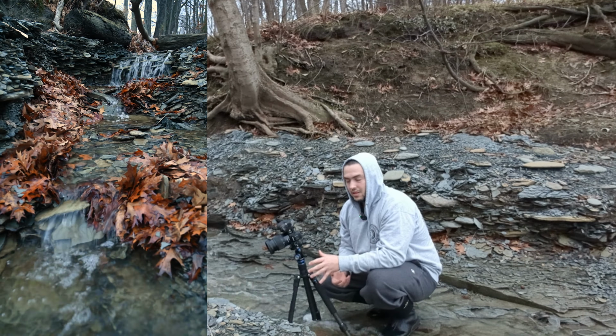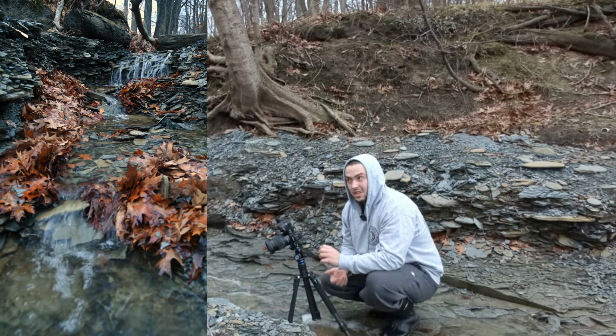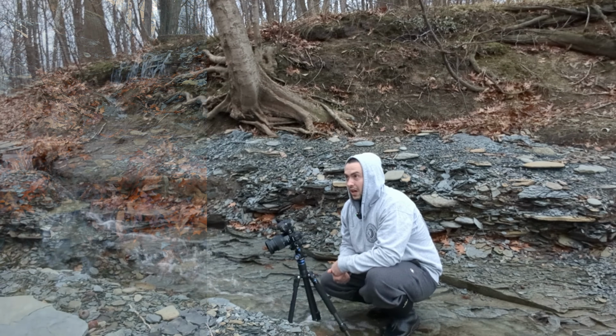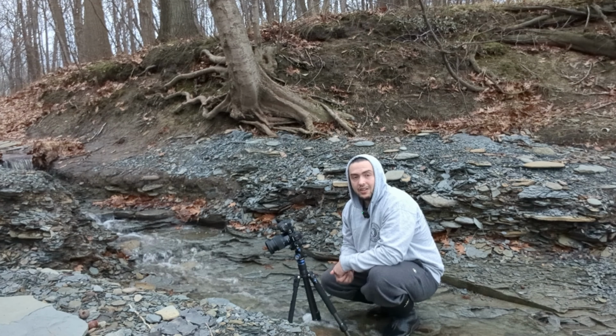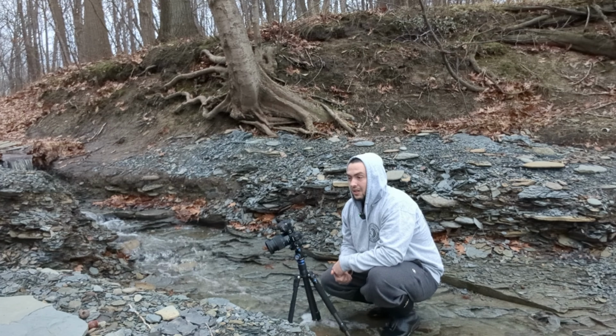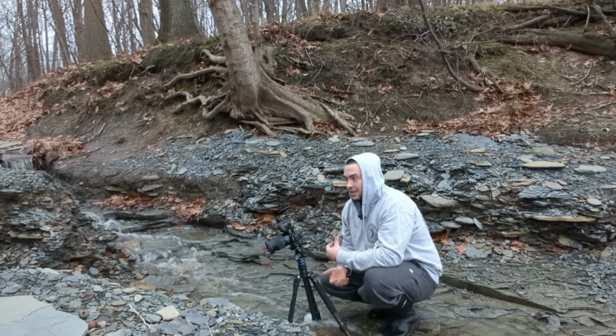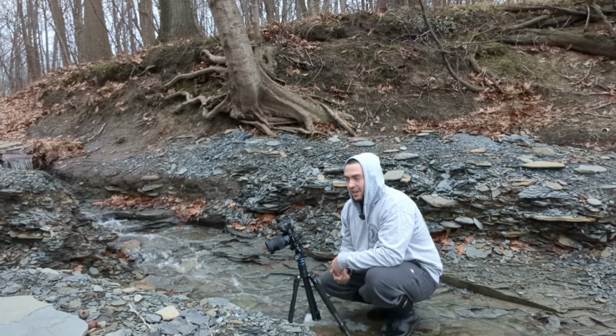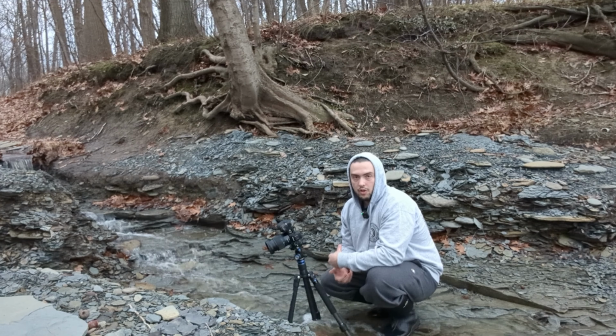So that's one of the importances of using a polarizing filter, especially in woodland, where you have a lot of really hidden highlights that can, again, be easy to overlook and in the end cause a lot of distraction and kind of take away from the actual photo itself.